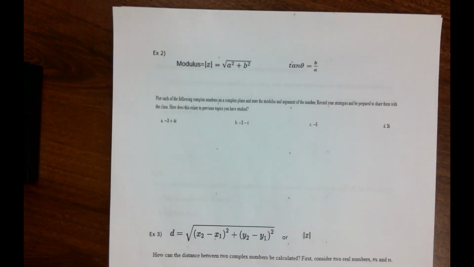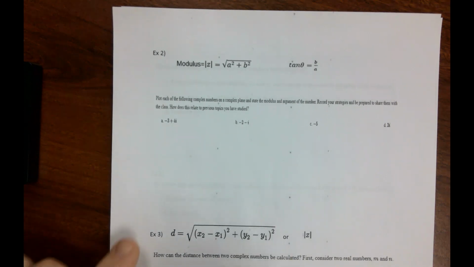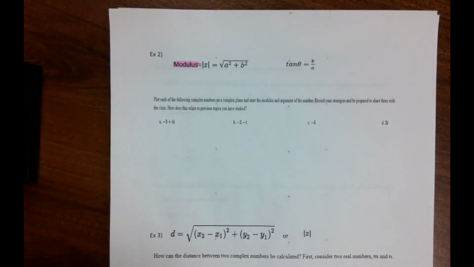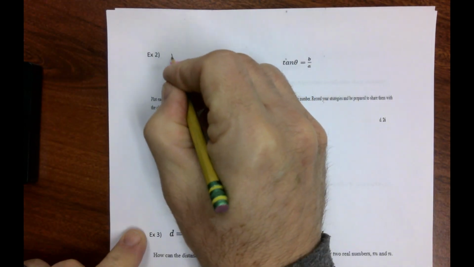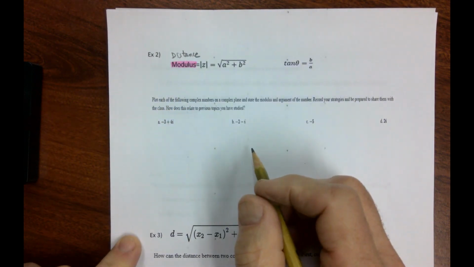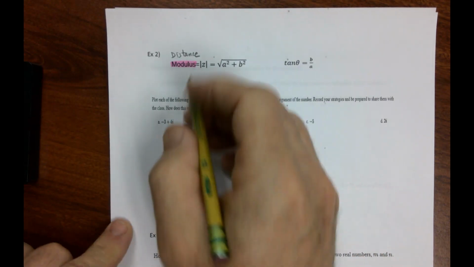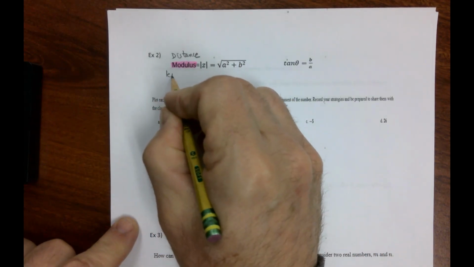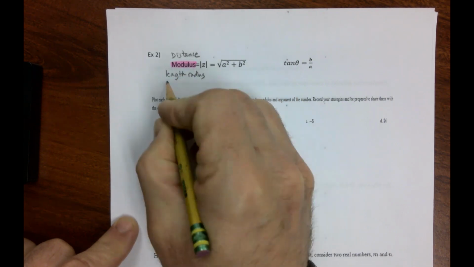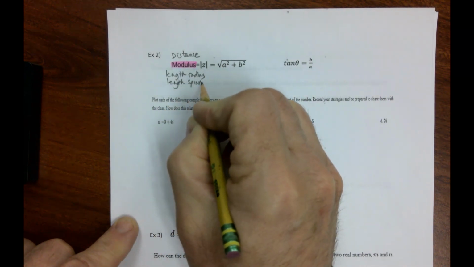Okay, up to example 2. Introducing you to a new word, modulus. Modulus is just another word for distance. So this will all make sense as we do a few problems, but it also is the length of your radius, or in my class, it's the length of your spinner.